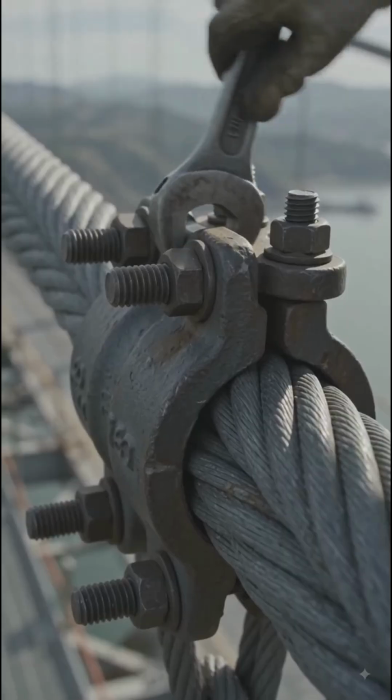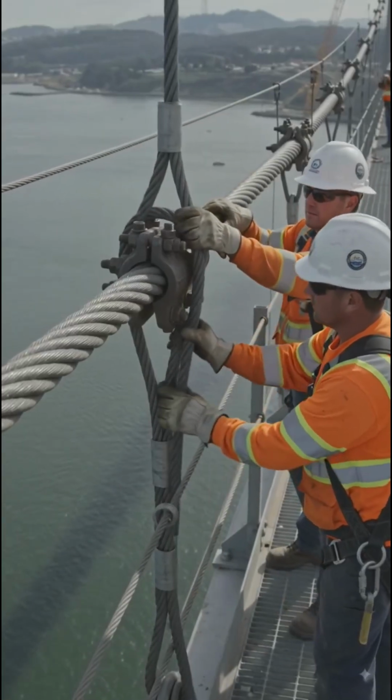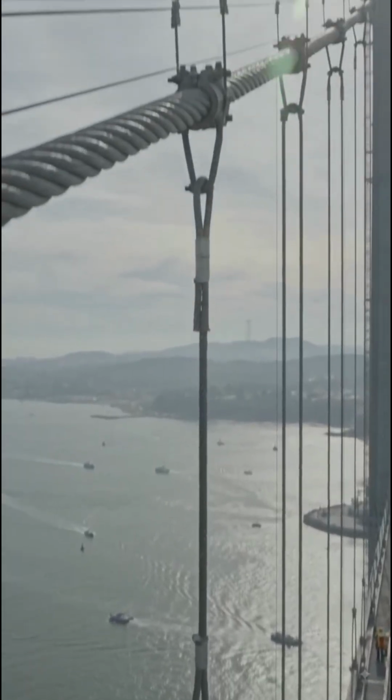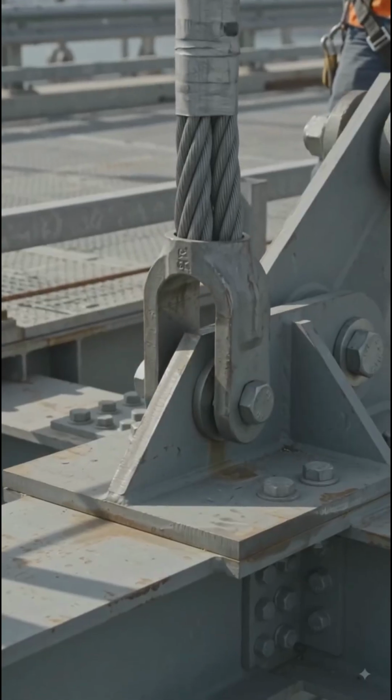Vertical hanger cables are connected to the main cables. They are also called suspenders. These hangers transfer the deck loads upward. They go right into the suspension system.